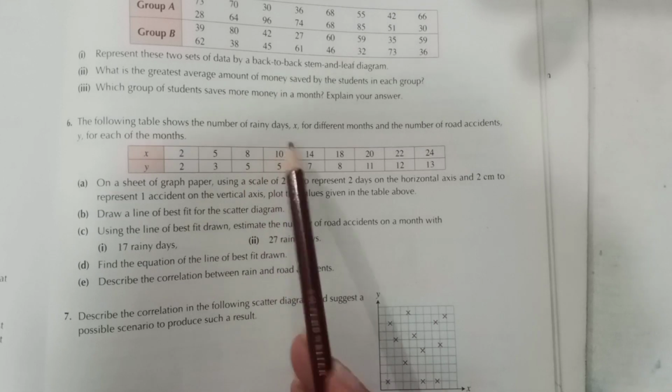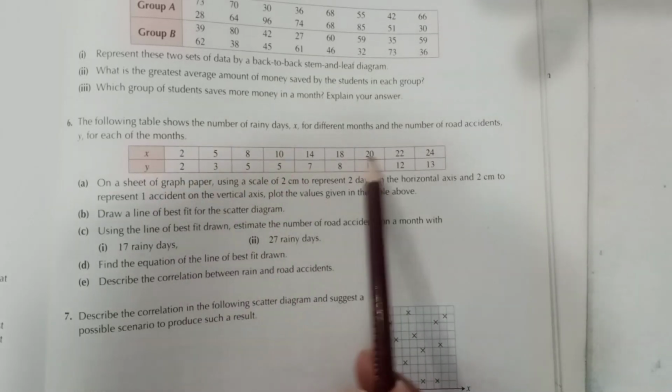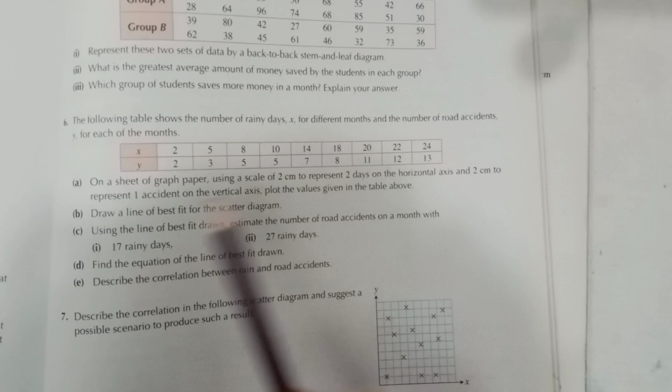Now students, question number 6. The following table shows the number of rainy days X for different months, and the number of road accidents Y for each month.